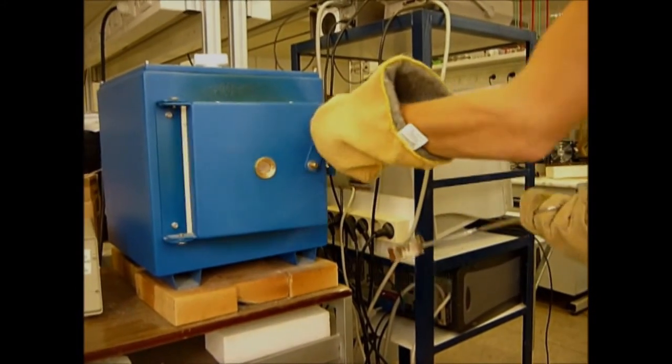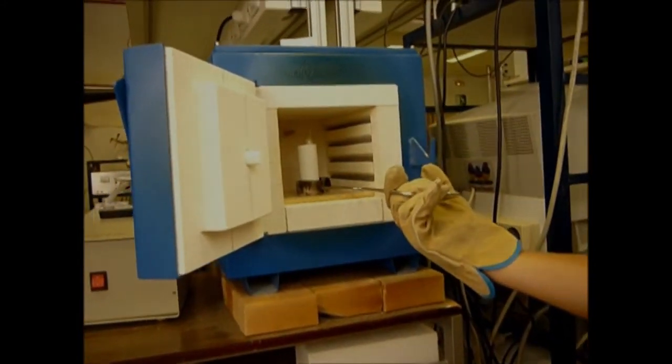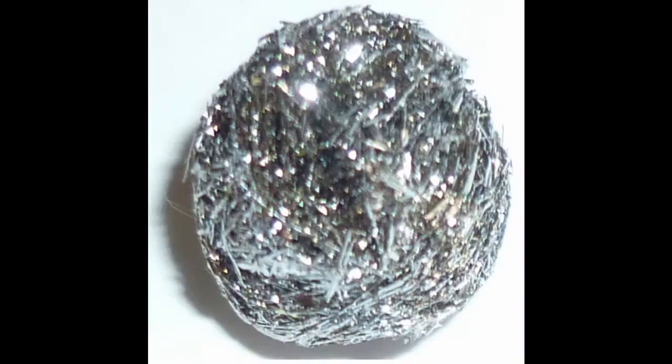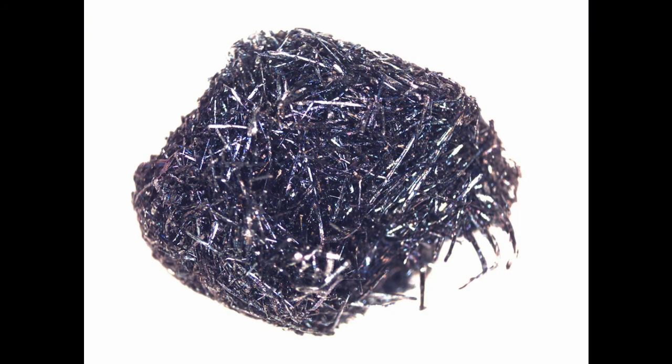When we pull them out, the transition must be as quick as possible so that the bismuth does not solidify on our crystal. Luckily, we allowed for a 50-degree margin. Spinning does not take very long, so now we have the crystals, we can prepare to X-ray them.